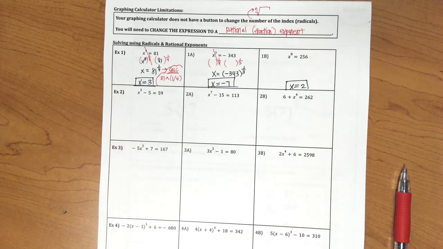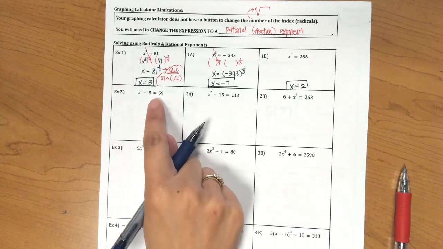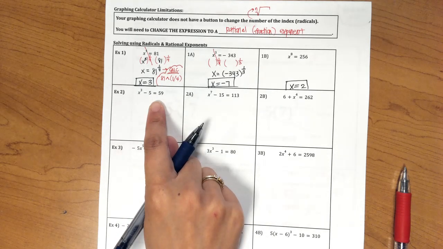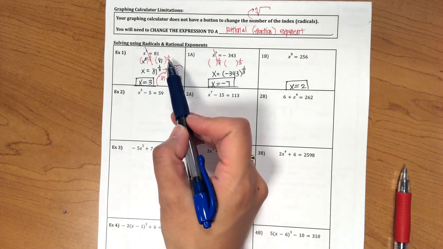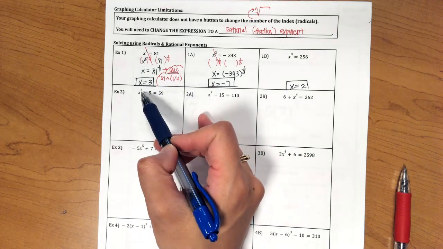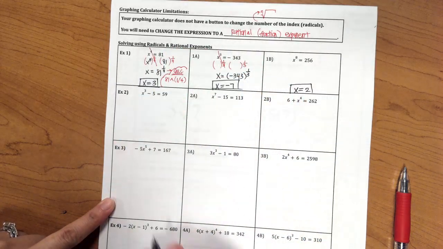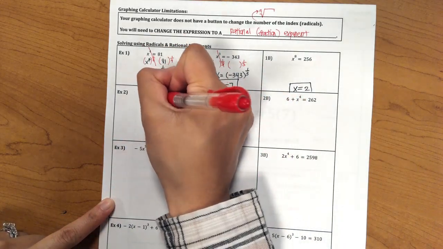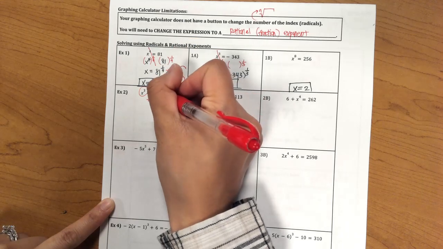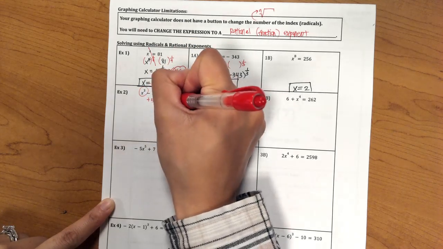Okay, so now let us continue with example 2. It's just like solving equations in Algebra 1. The only difference is that we're now using rational exponents to cancel out these new larger exponents. So we are going to add 5 first. You see how those are stuck together? And then we're going to add 5 to both sides.